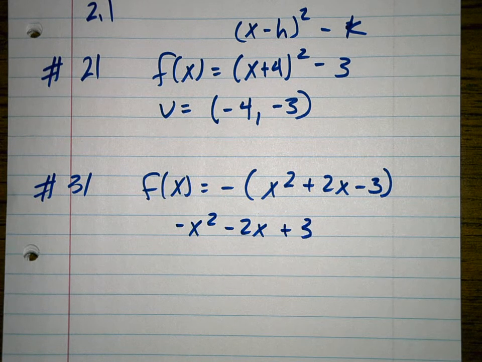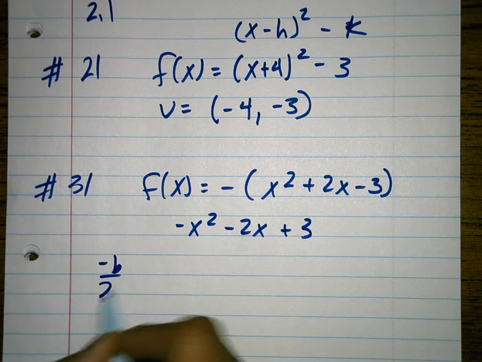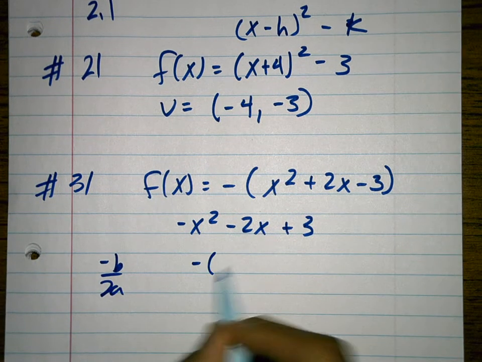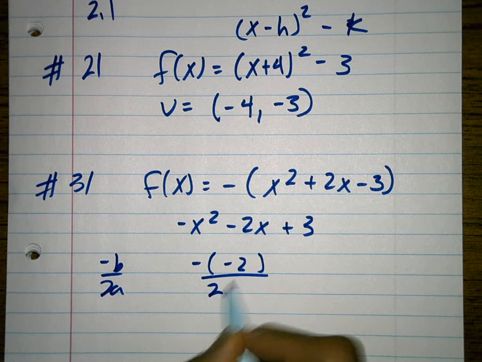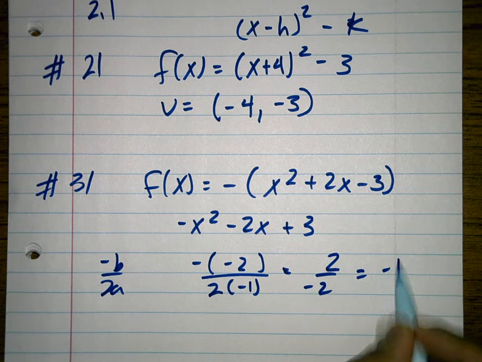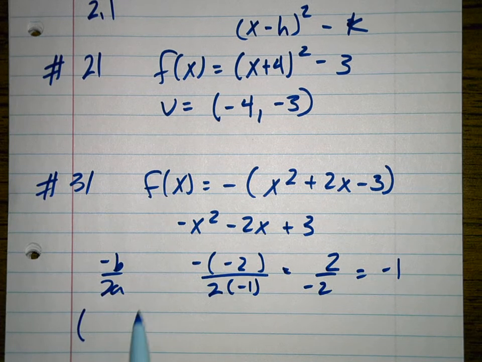So I'm going to use negative b over 2a: negative b over 2 times a. That's 2 over negative 2, and that's -1. So the vertex has an x-coordinate of -1.